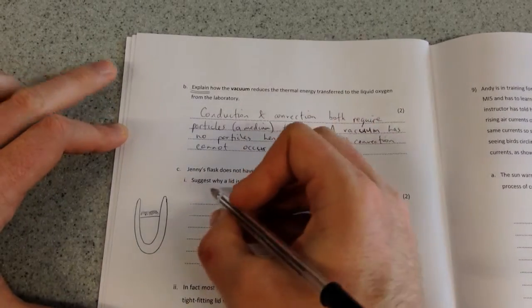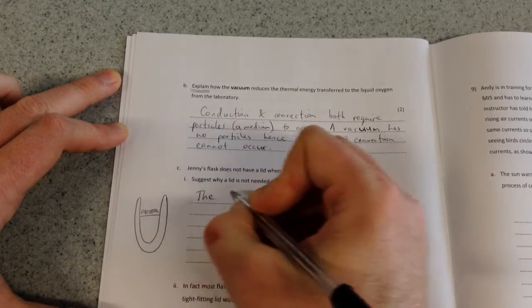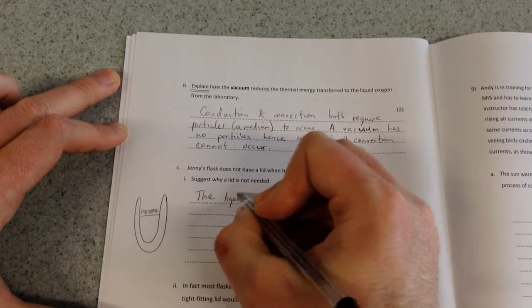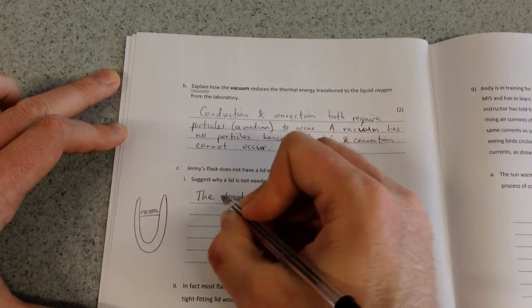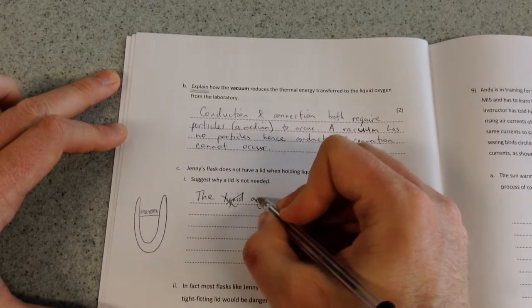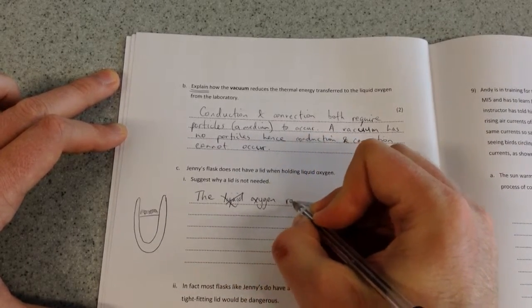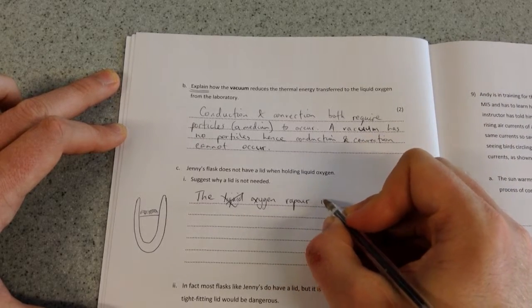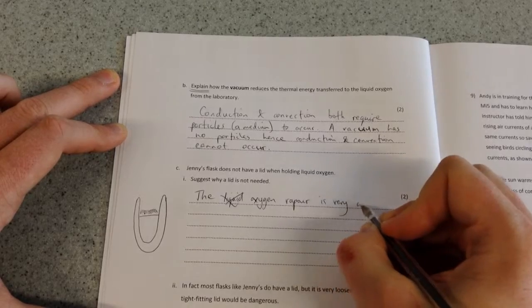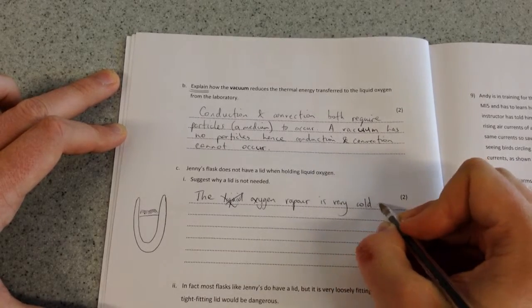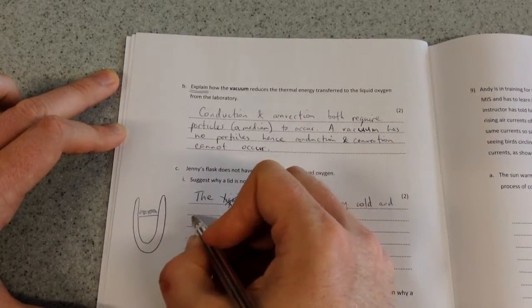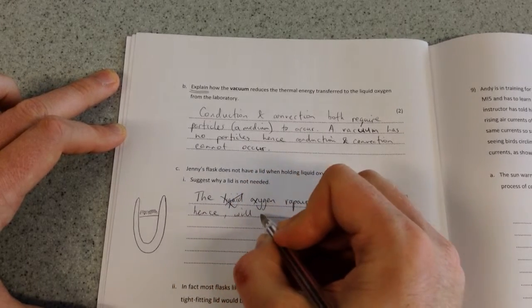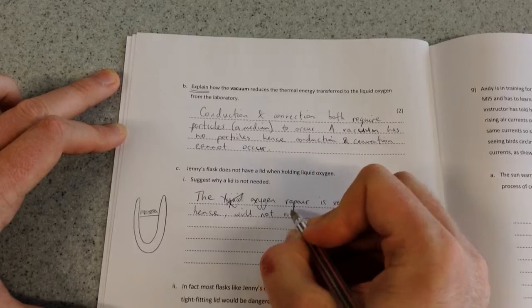Now, the oxygen vapor is very cold and hence will not rise.